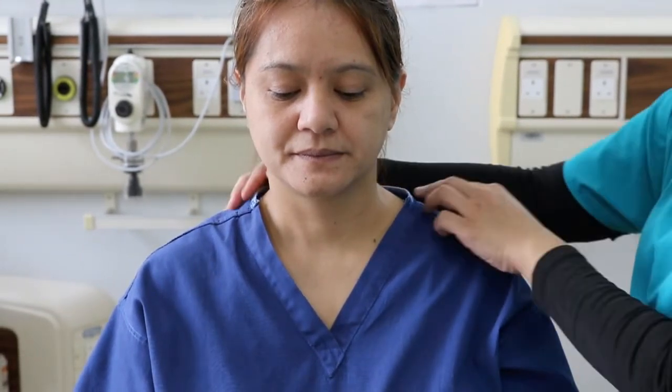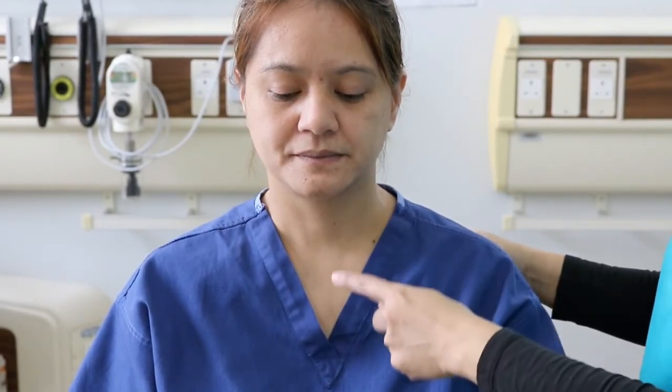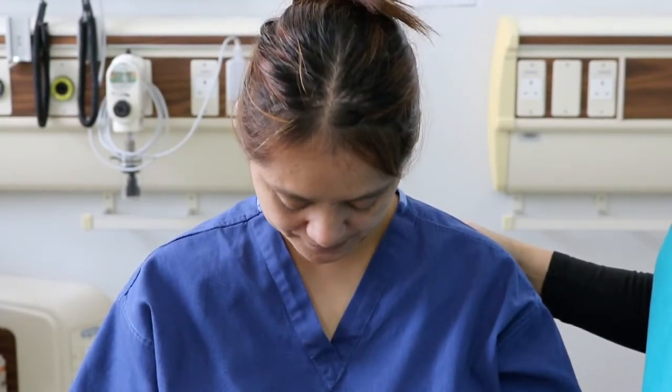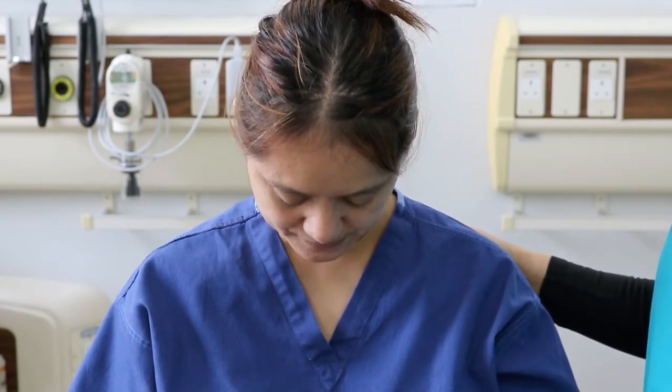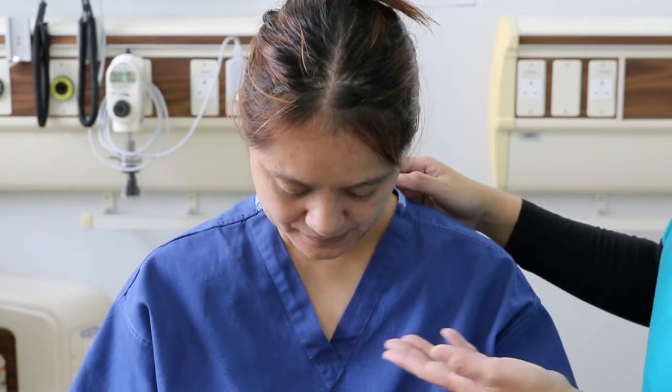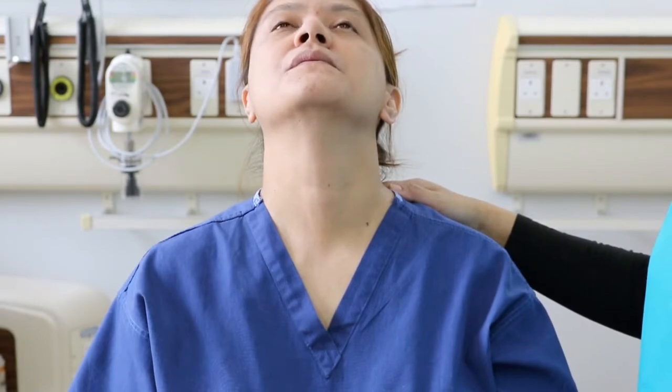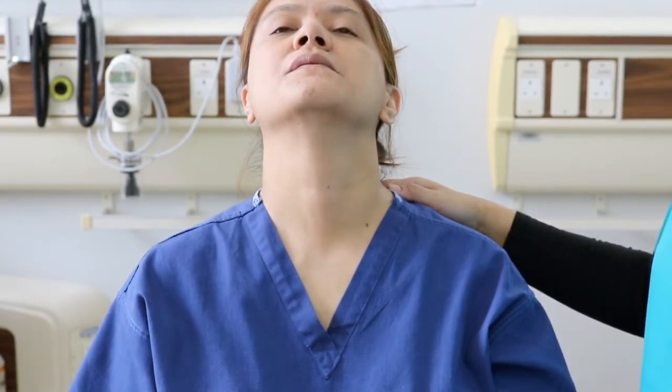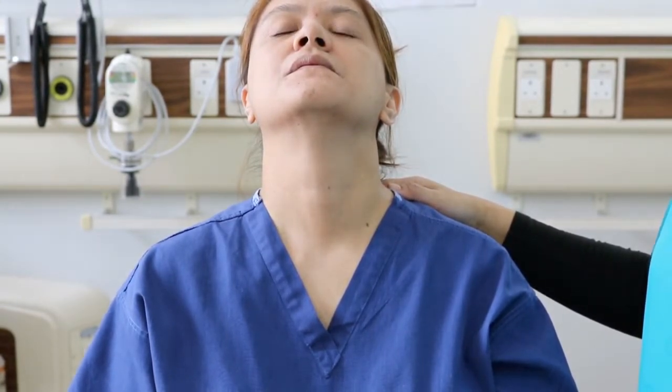Assess range of motion. Moves chin to the chest. Miss Sarah, can you put your chin close to your chest? Moves head back so that the chin points upward. Miss Sarah, can you please tilt your head up, looking up the ceiling? Moves head so that the ear is moved toward the shoulder on each side.